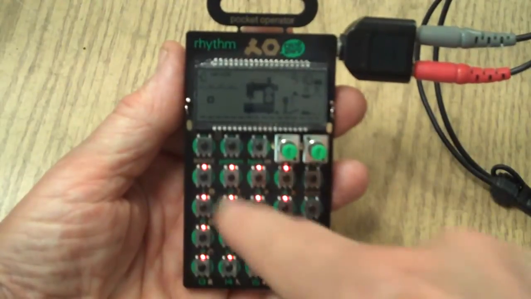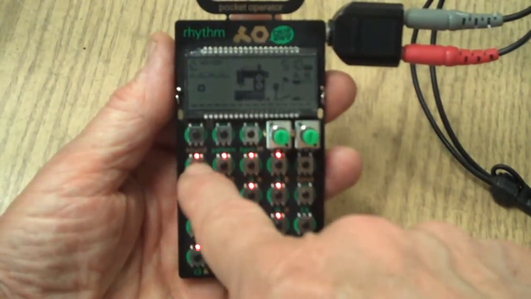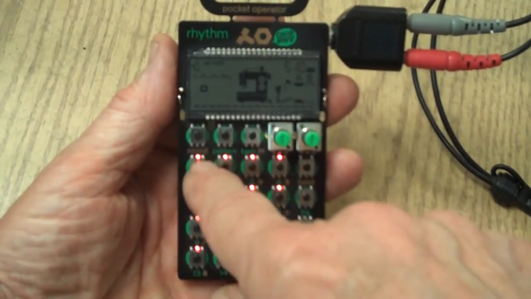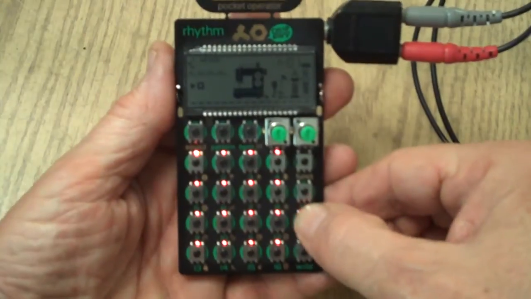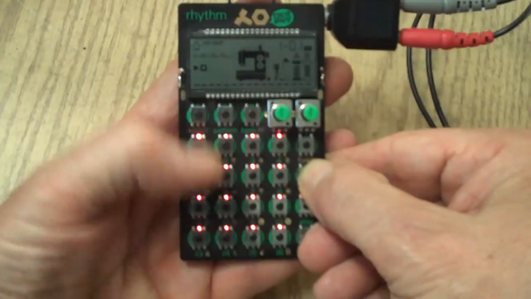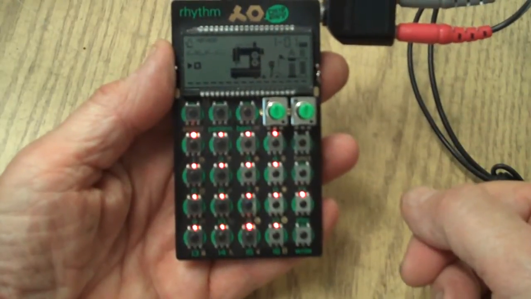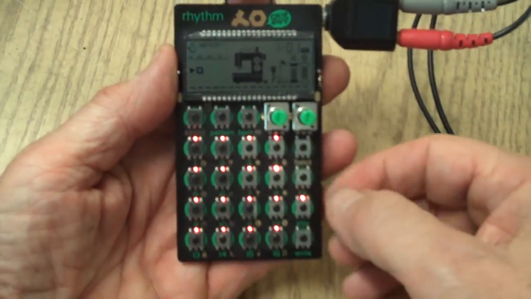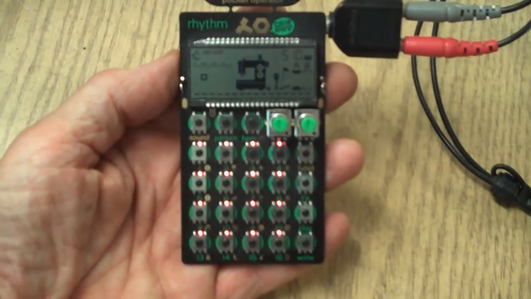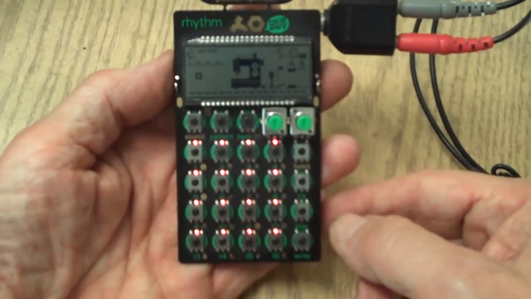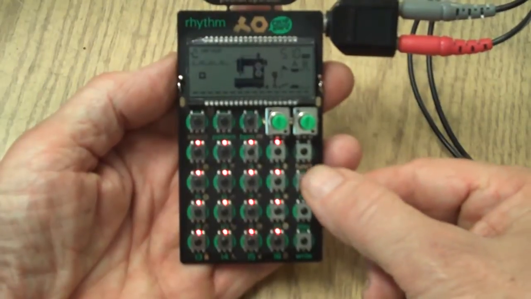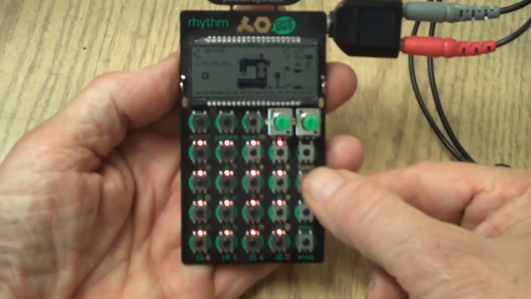So while it's playing and the lights are blinking, when it gets to step 1, I'm going to hold FX and press 10, which should turn that into a stutter step. Slightly missed, but you see the idea. To clear any effect, while that step is playing where you've added an effect, hold the FX key down and this effect will be cleared.